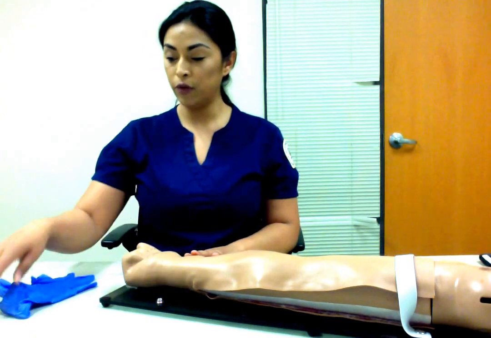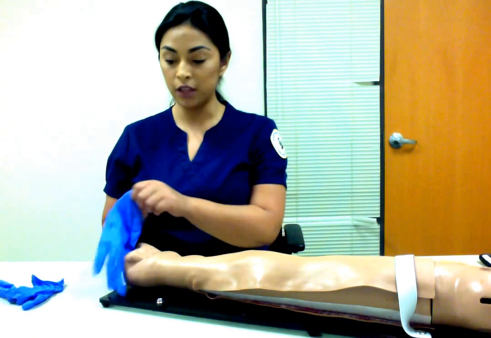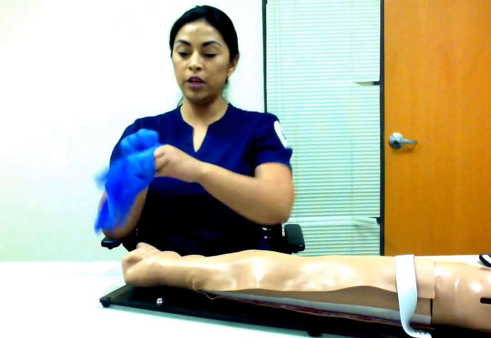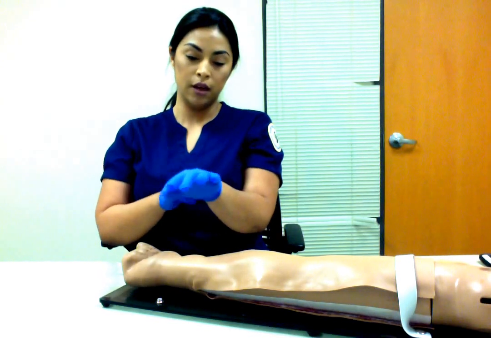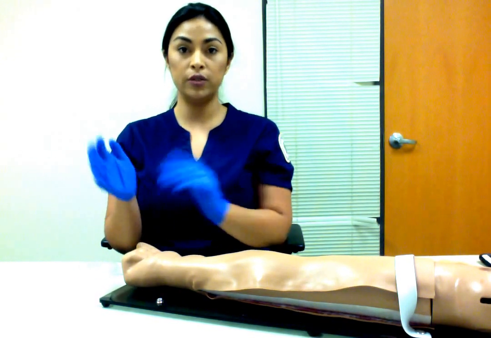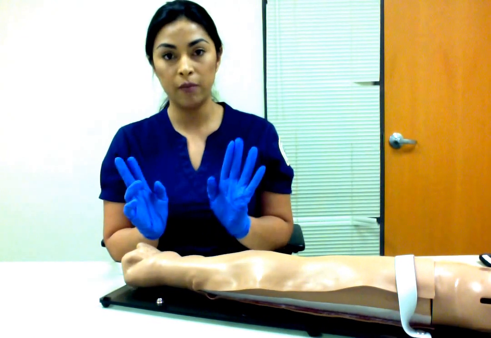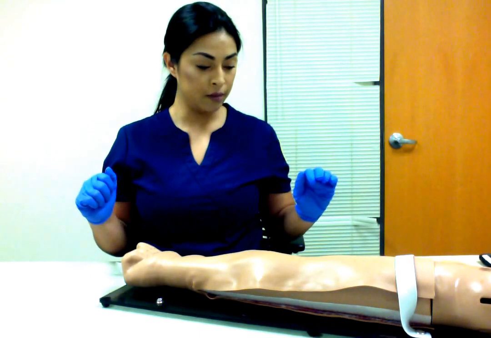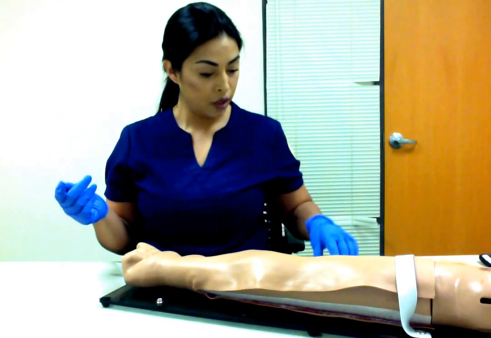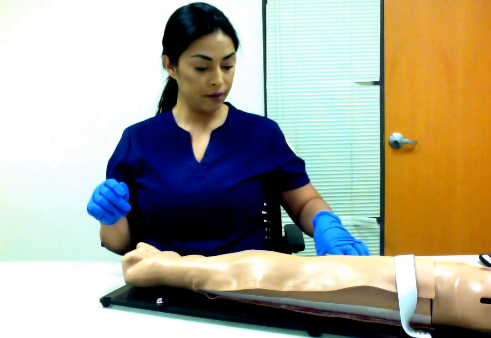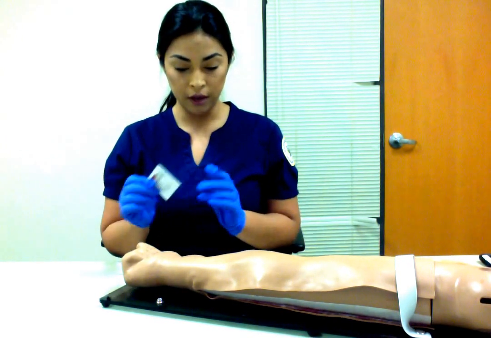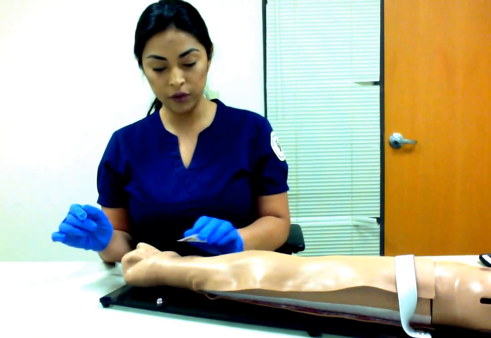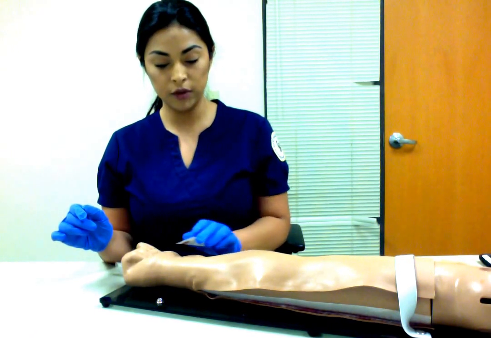At that point, before you start your blood gas sample, you would put your gloves on. A good tip would be to use a glove size smaller, because that will help you get a better feel for the artery. So at this point, you can go ahead and start cleaning your site. You would get the iodine packet, and you would clean the site, rotating around it until you are 2 inches away from the site.